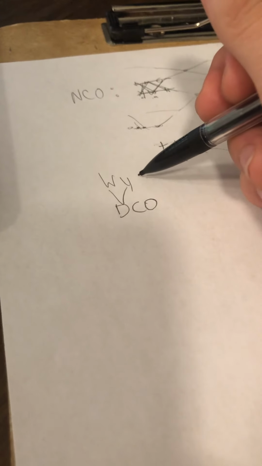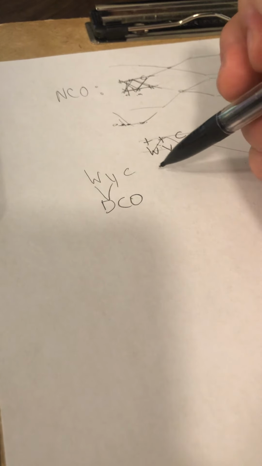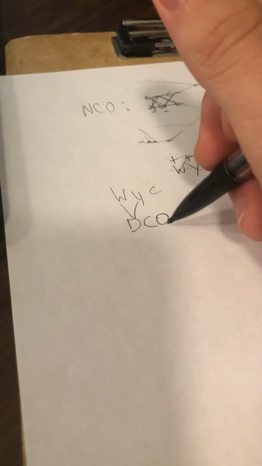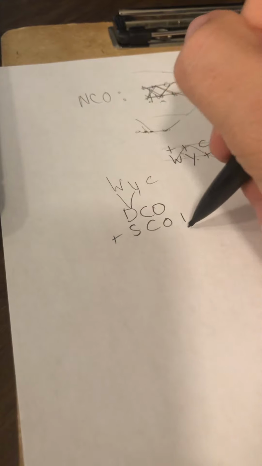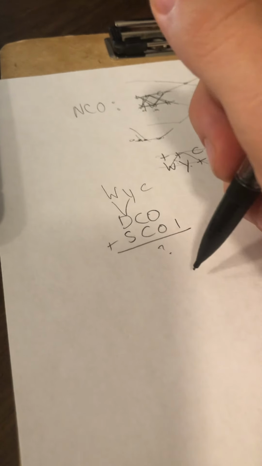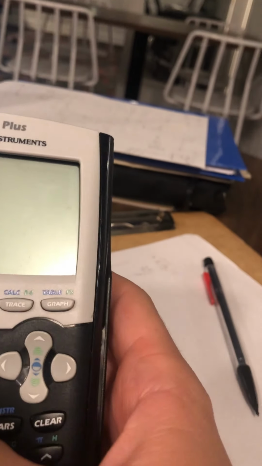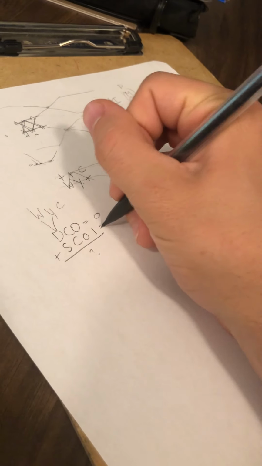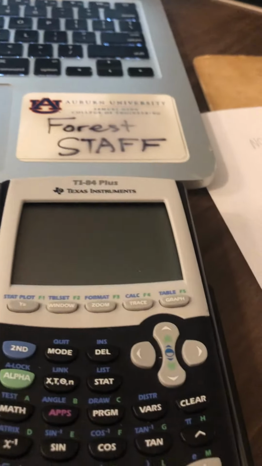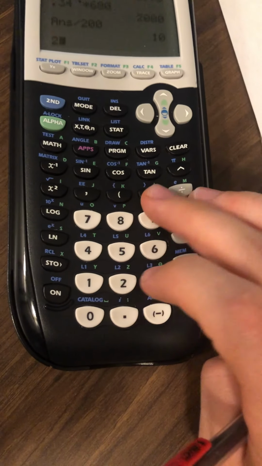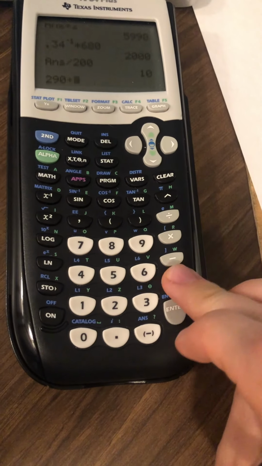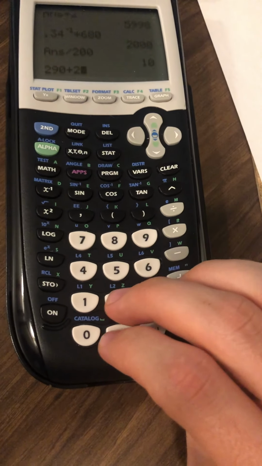Our thing is WYC, so go ahead and write that out. We've got the double crossover plus SCO1 equals what? Pull out the calculator. DCO equals 0. SCO equals 290 plus 260.